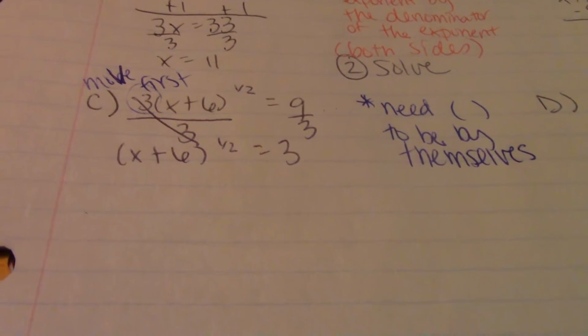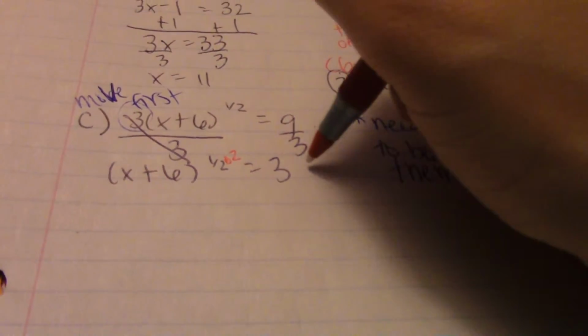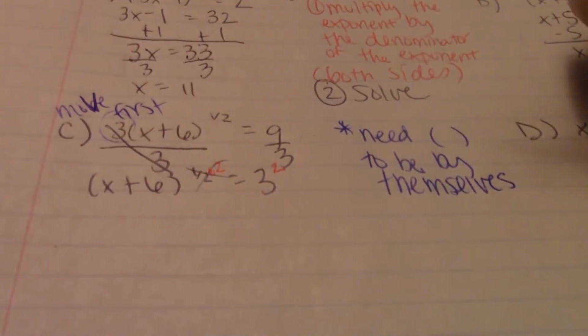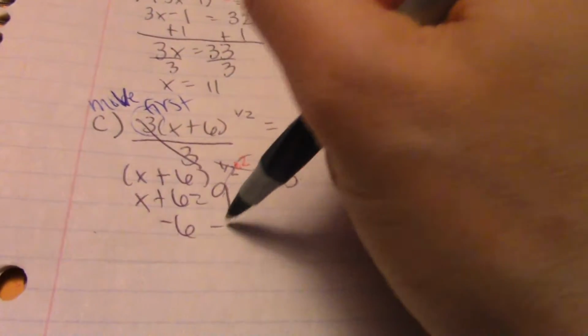Now we're going to get rid of this. So we're going to multiply that by 2. So all this goes away. x plus 6 equals, and over here 3 squared is 9. And if I solve it, I need to minus my 6. x equals 3.